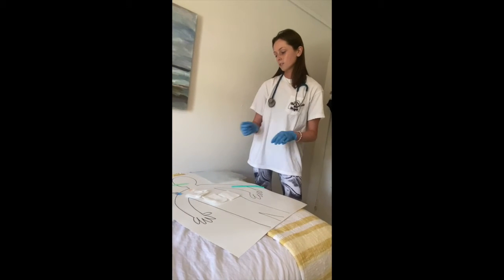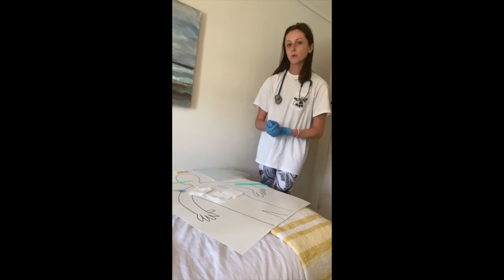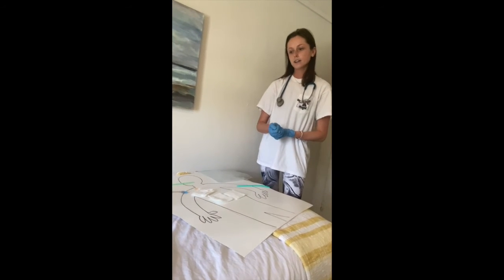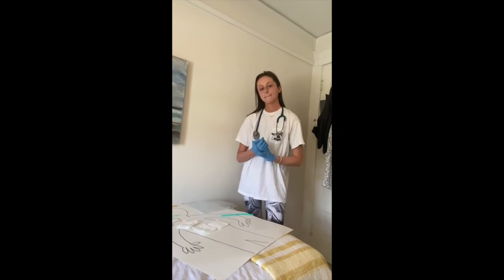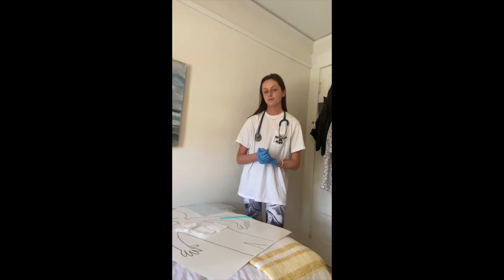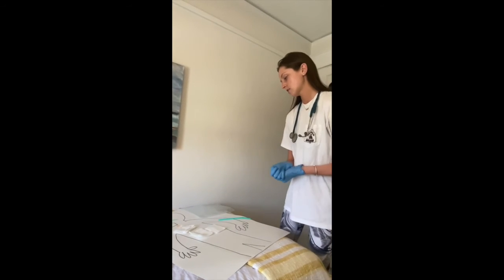So looking at his central pulses and his skin color, temperature, and moisture, and what am I seeing there? So he now has +2 pulses bilaterally. Patient's color is appropriate for ethnicity. Temperature is still cool but warmer than before, and skin is dry. Okay, perfect. So that looks better.